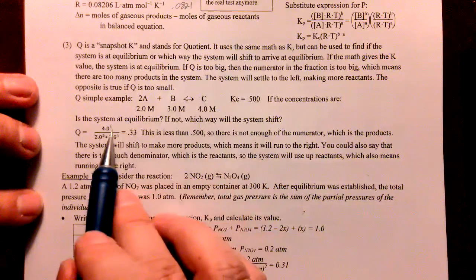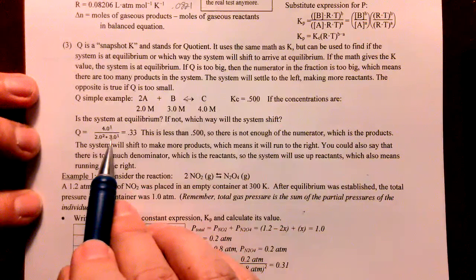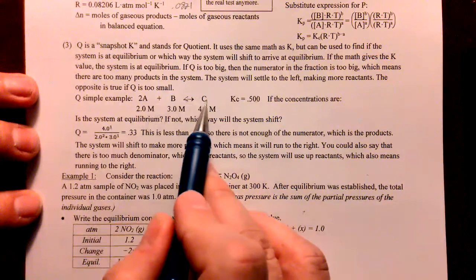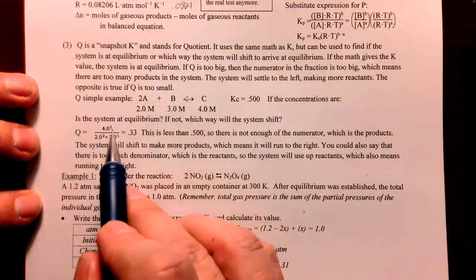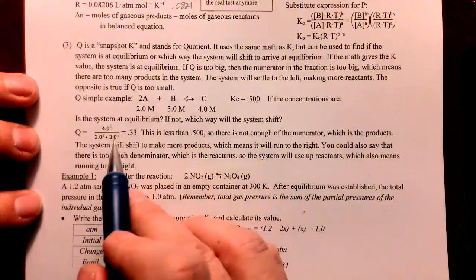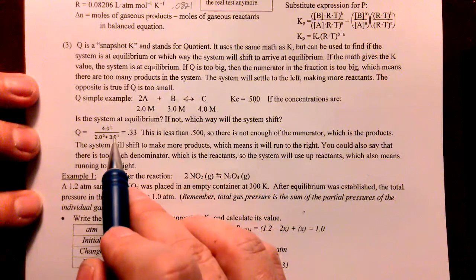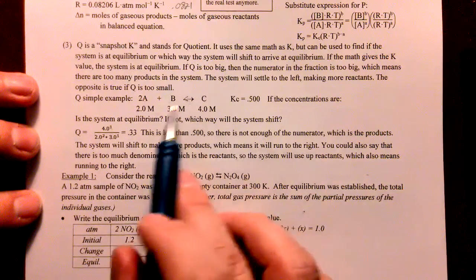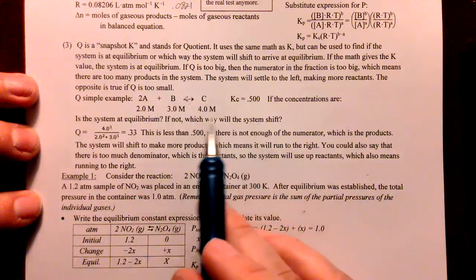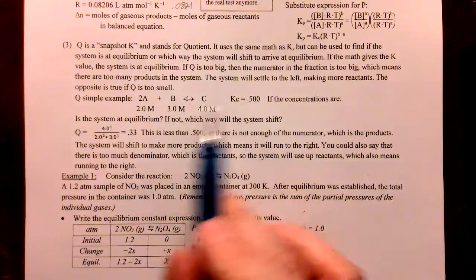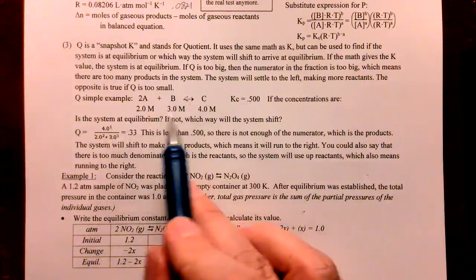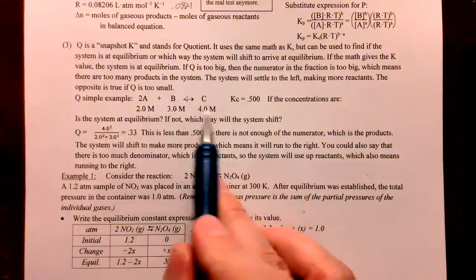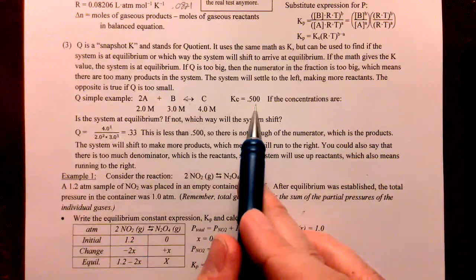How will it do it? This needs to go up, this needs to go down, which means the system needs to make more products, because remember, the products are in the numerator, and burn up some reactants because they're in the denominator. They're going to get lesser here so that the number can grow. That means the system will shift to the right until such a time that this math, using the new values here that will become true, gives us 0.5.